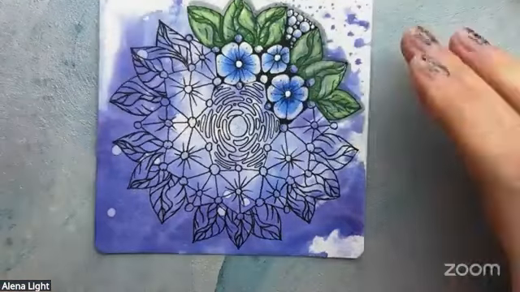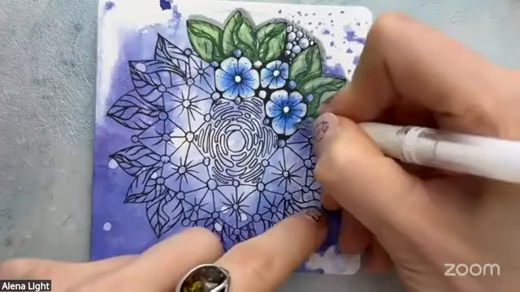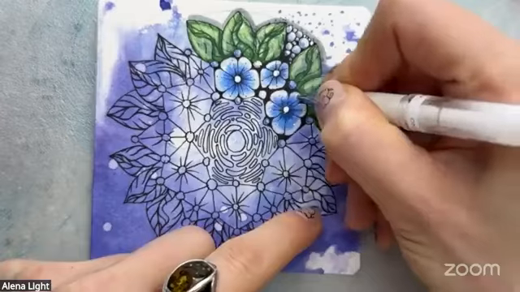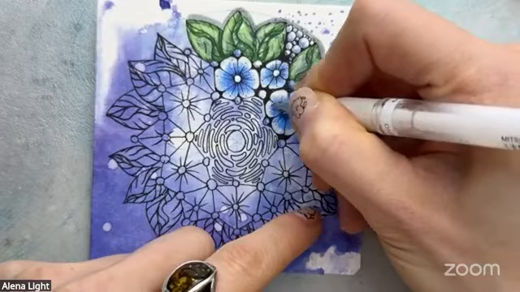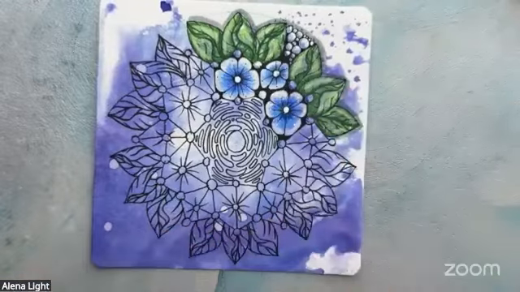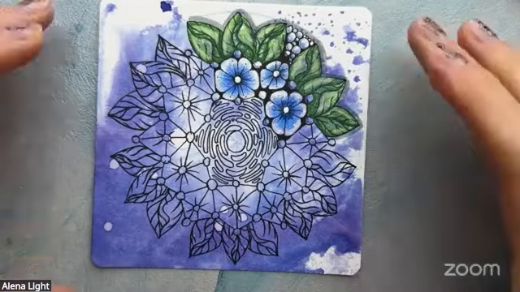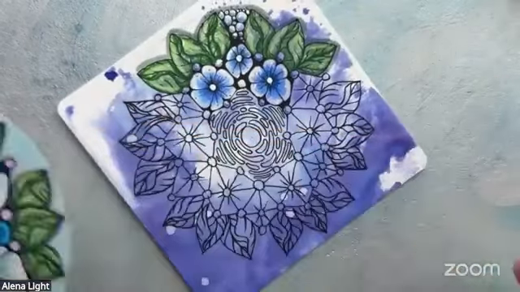Okay, like that. Maybe I even add white dots instead of black ones. It all depends on what you want to achieve. Like that. It's finished.